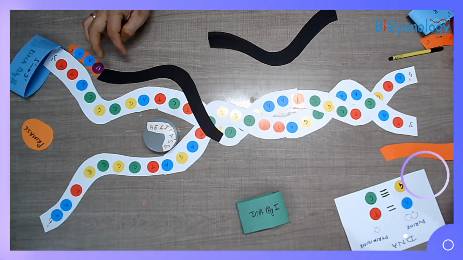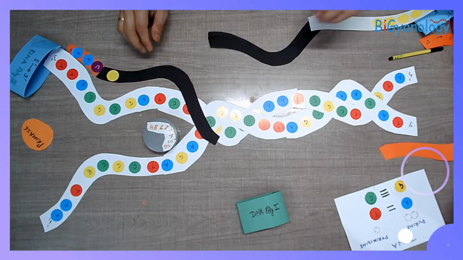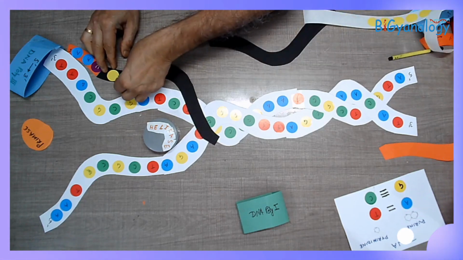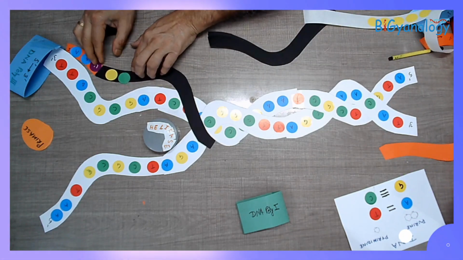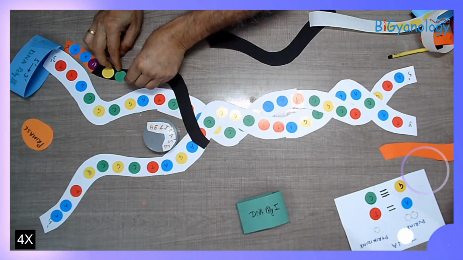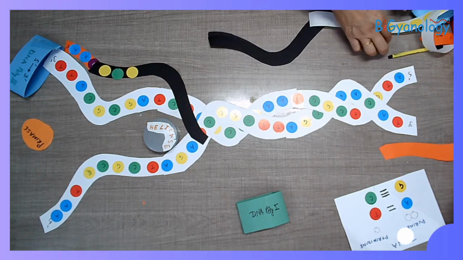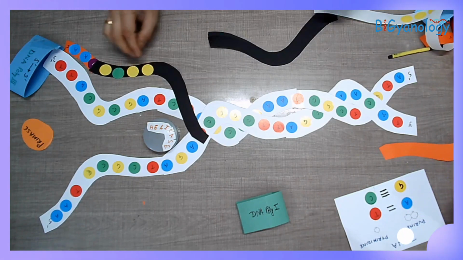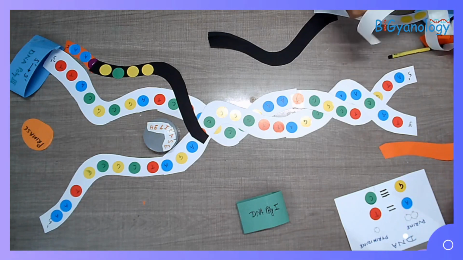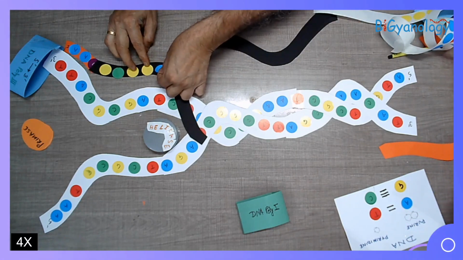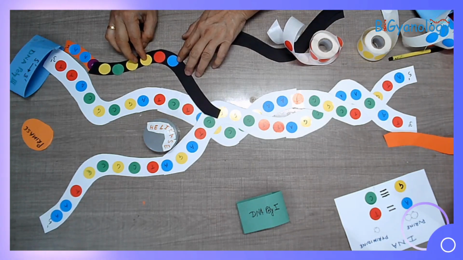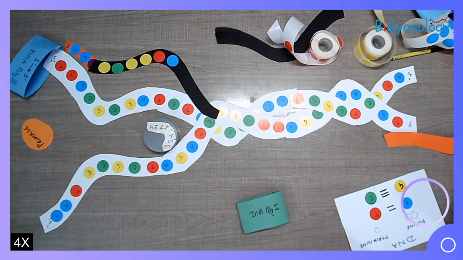So if it is C, opposite will be G, G opposite will be C, C opposite will be G, G opposite will be C, A opposite will be T. Yes, in this case it will become T because it is DNA. C opposite will be G.